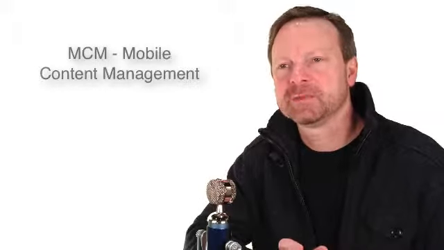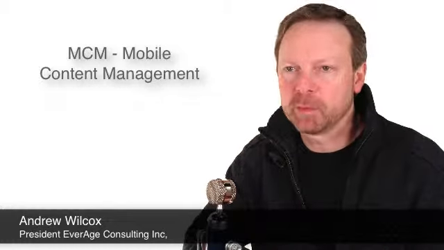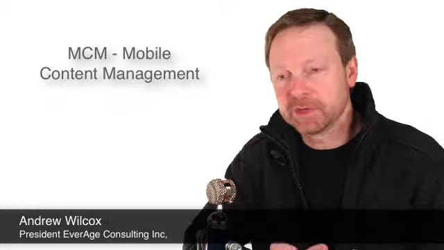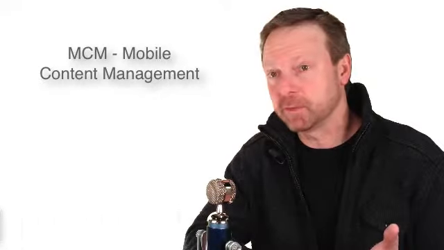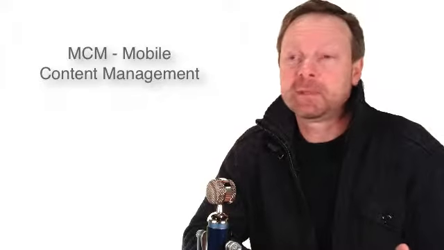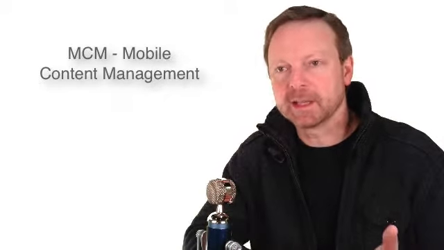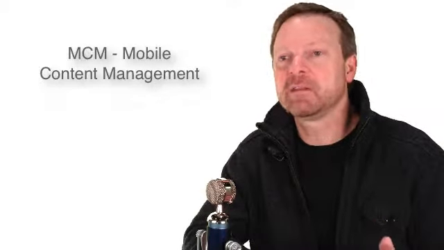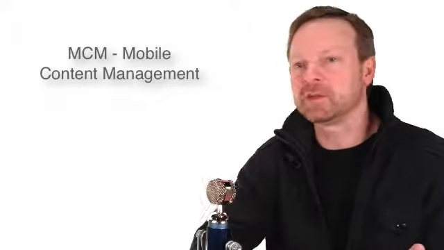Mobile content management systems deal with content that is destined for mobile devices. Now, there's a number of ways to accomplish that. Three predominant mechanisms would be, first and foremost, to have a website that can simply be accessed by the mobile device's browser. Secondly, you might have a native mobile application. And thirdly, you could have an ebook. So let's take a look at each one of those.